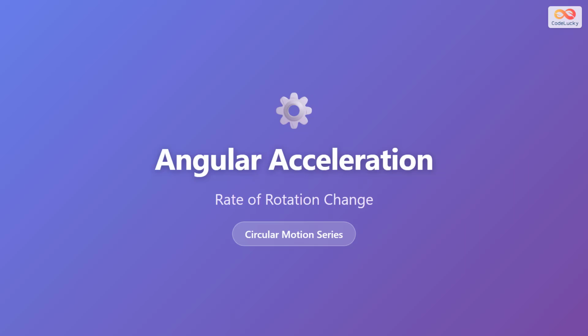Welcome to this lesson on angular acceleration, where we'll explore the rate of rotation change. This is part of our circular motion series, focusing on how rotational speed changes over time.